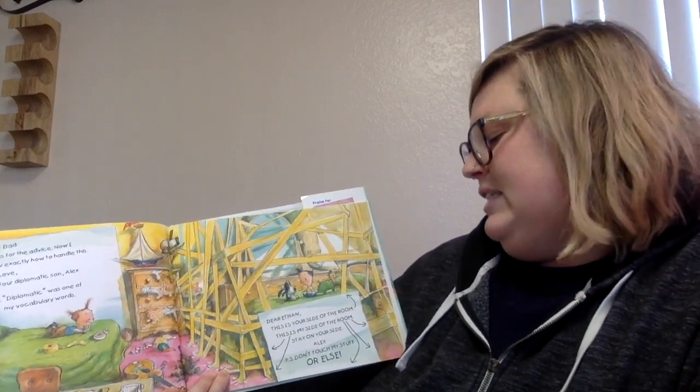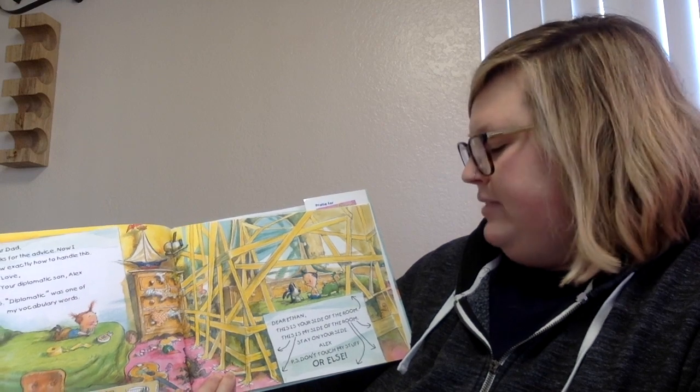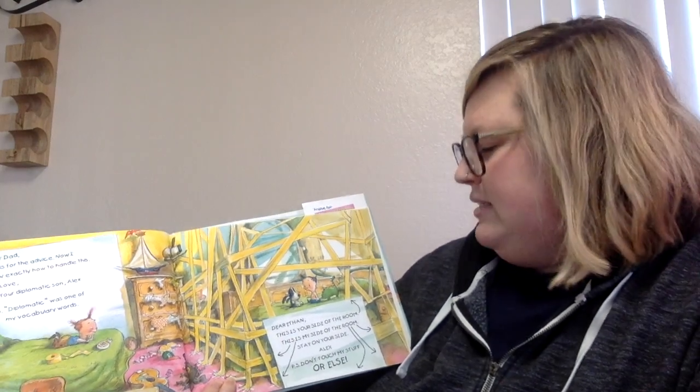Dear Ethan, this is your side of the room. This is my side of the room. Stay on your side, Alex. P.S. Don't touch my stuff or else.